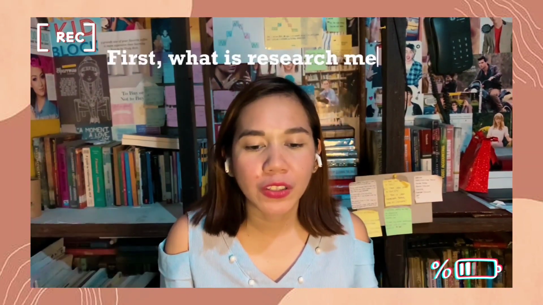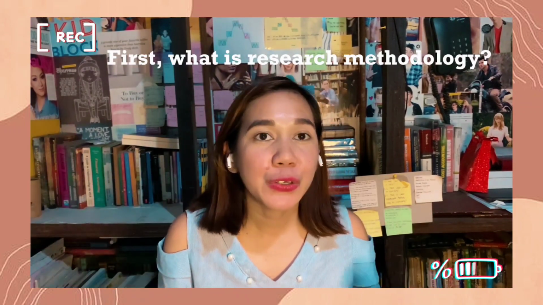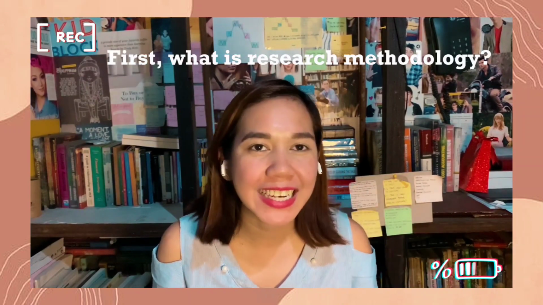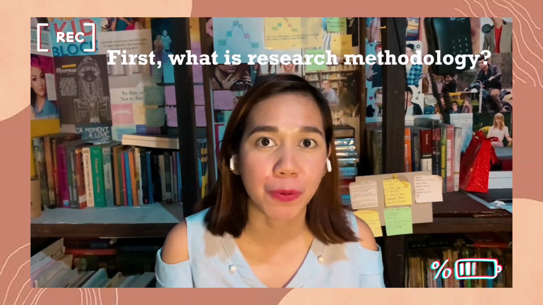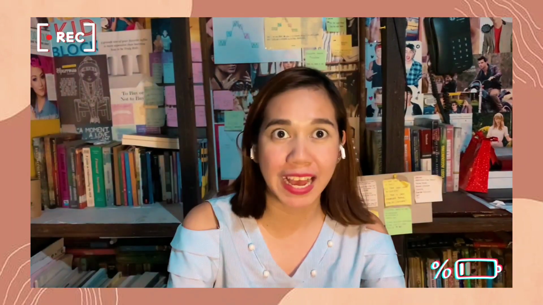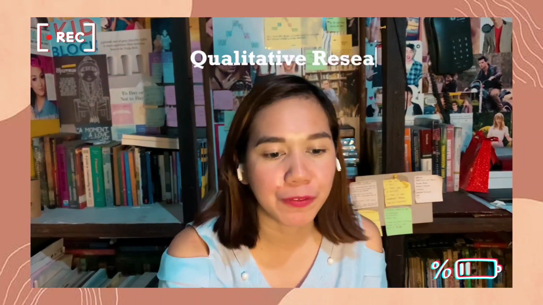A research methodology is the specific procedures and techniques that you use to identify, select, process, analyze, and give results to your research problem. That's why you have to be really sure as to why you choose a certain method instead of the other one. You have to prove that, okay? And whatever method you use, you have to make sure that this is the best method I can use in my paper.